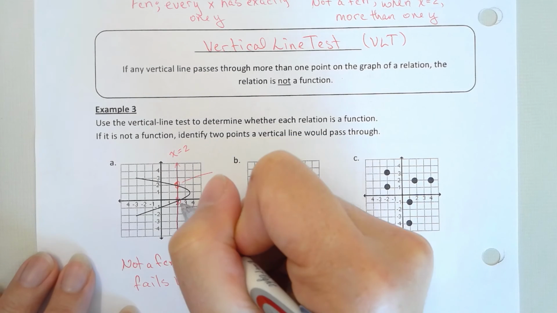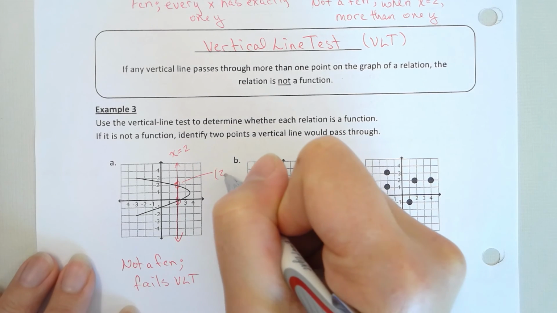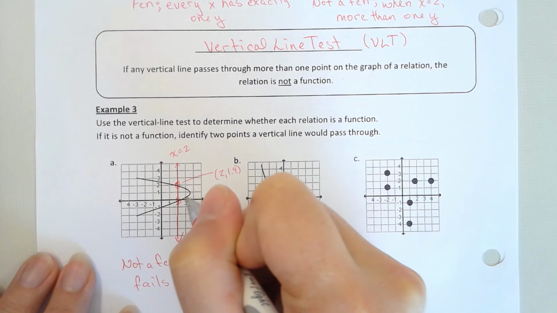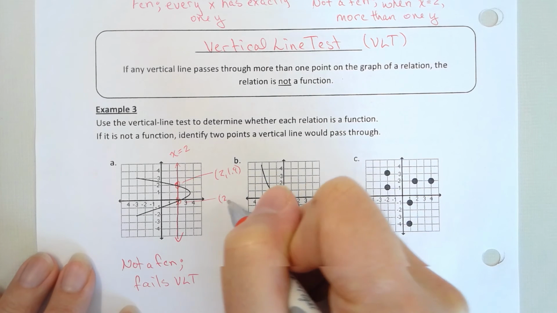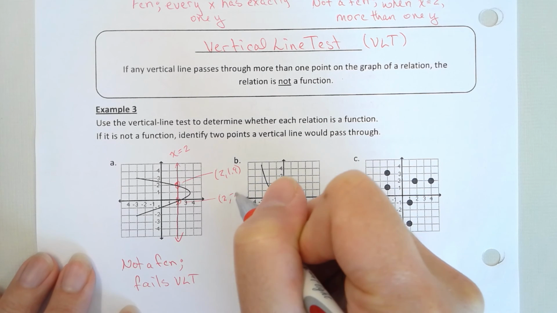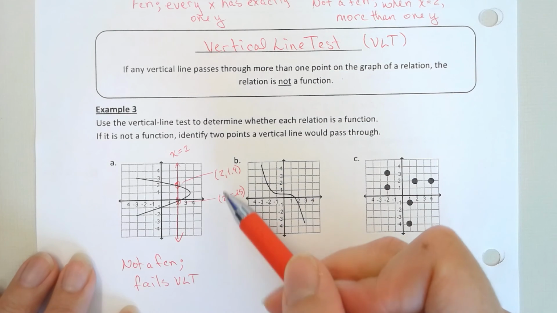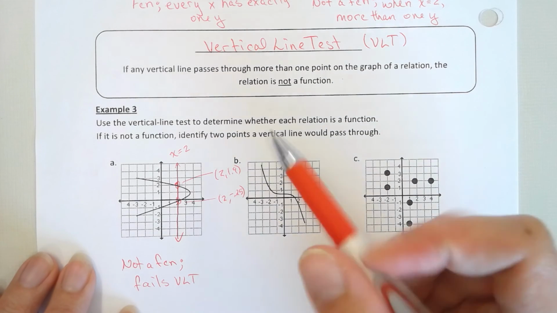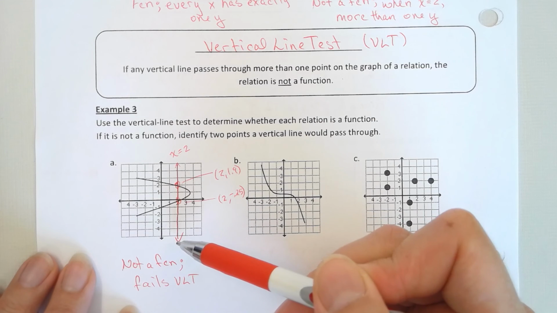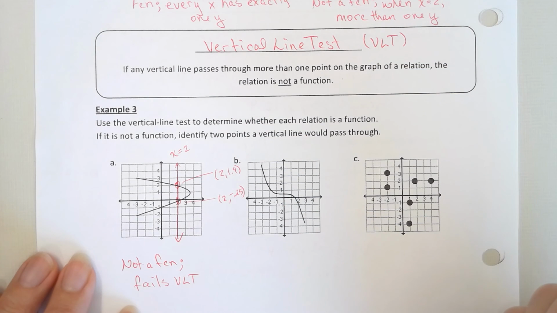So this point is x at 2, and we're going to estimate it to be 1.9. And this point is also x at 2, and I'm going to estimate it to be -0.25. We're just estimating there. So that x value has more than one y. So the vertical line test is connected to x only having one outcome.